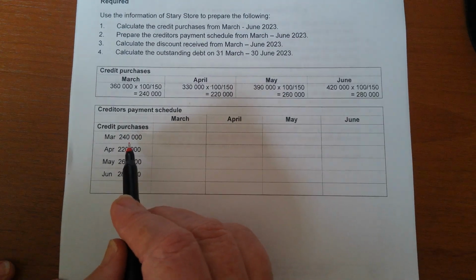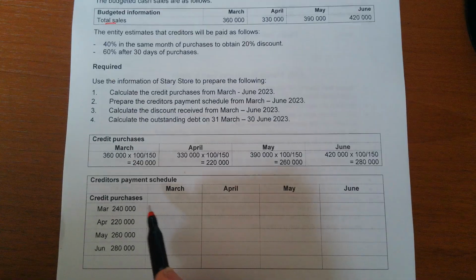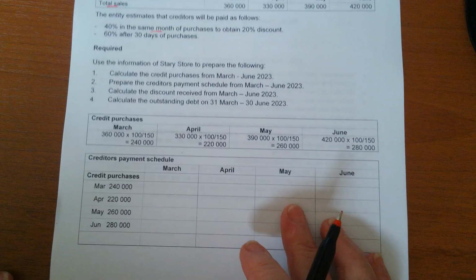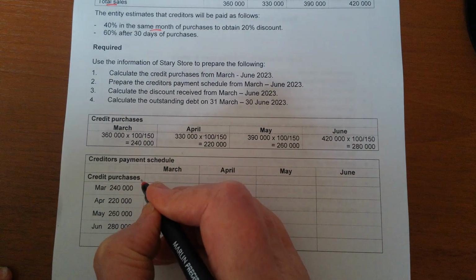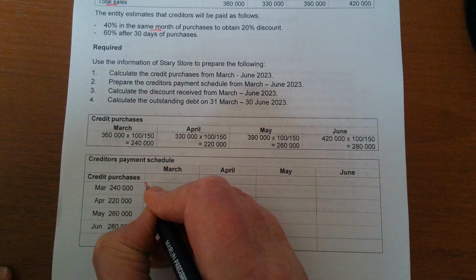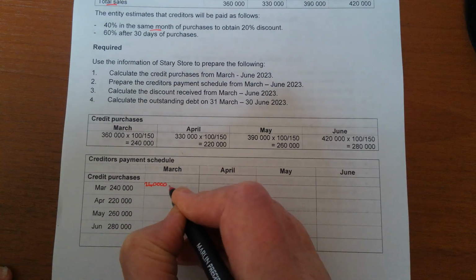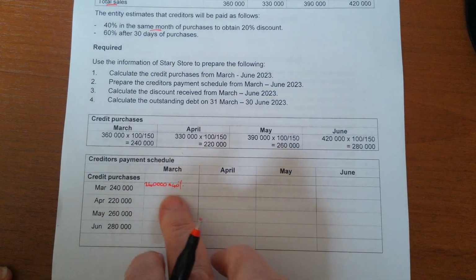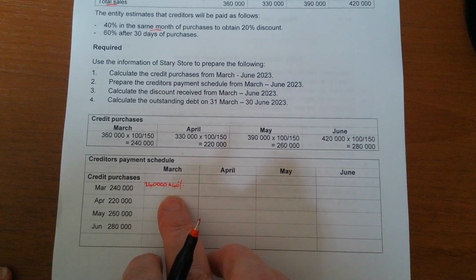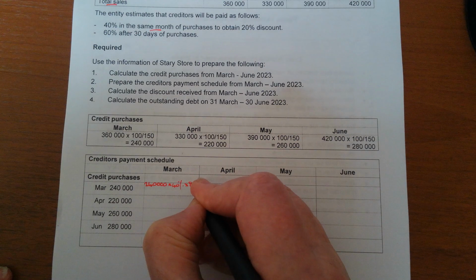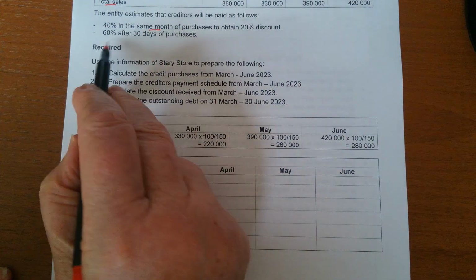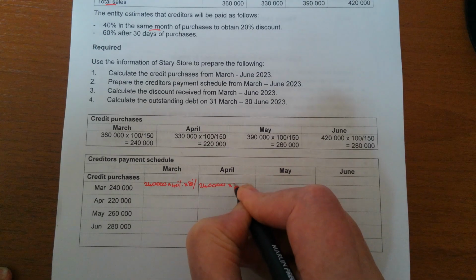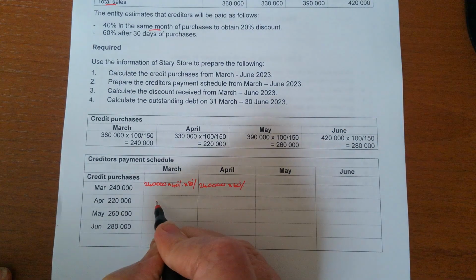Okay, so if we look at March, they tell us that they will pay 40% in the same month, so in March, to obtain 20% discount. So in March, I will show that we will calculate of this 240,000, 40%, to see what is the amount that we will pay in that month, and we receive 20% discount, so we will only pay 80%. Then the next month we will pay 60%, so it will be the 240,000 times 60%.